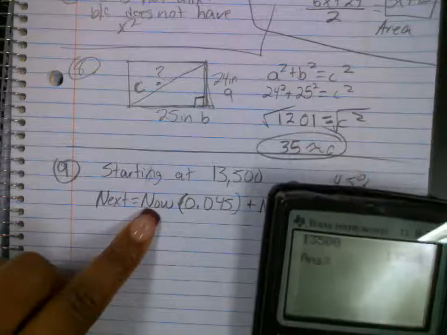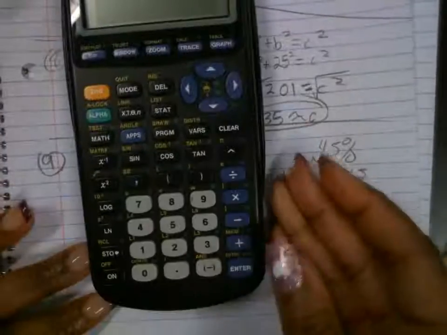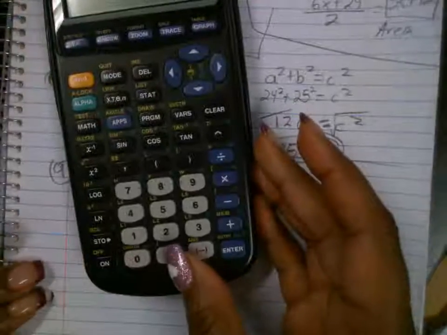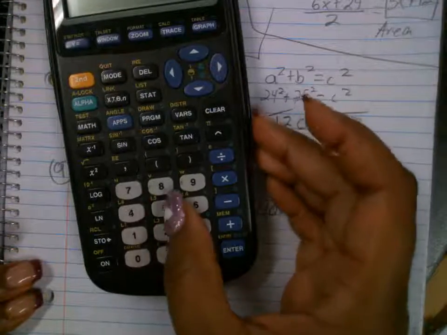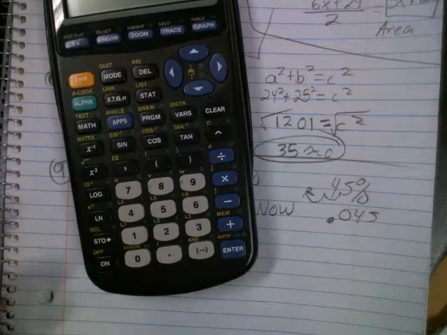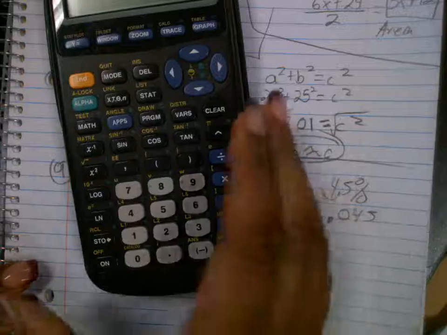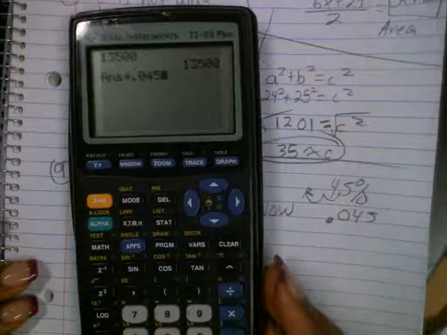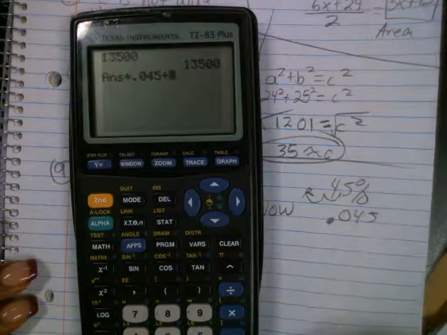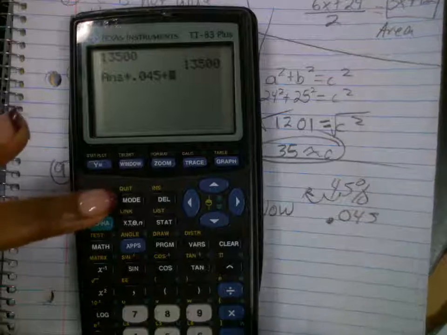And we're going to say now times what number? 0.045, or you can put the 0 before, and then what do you do with that? Add. What are we adding? Very good.